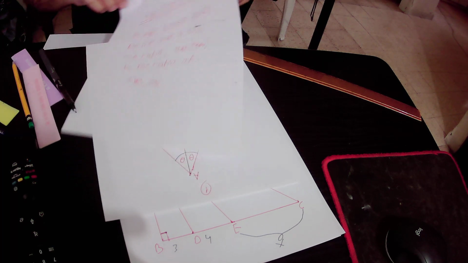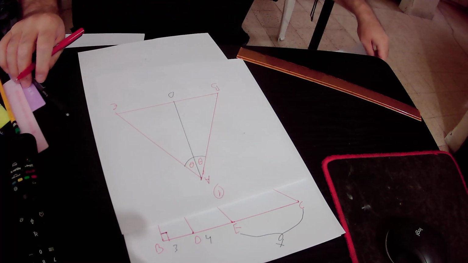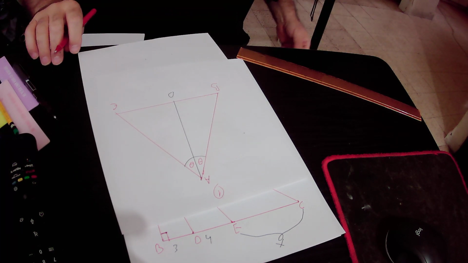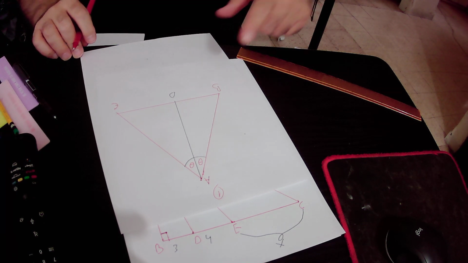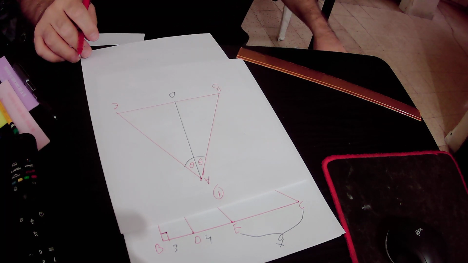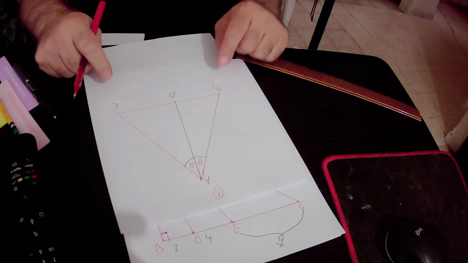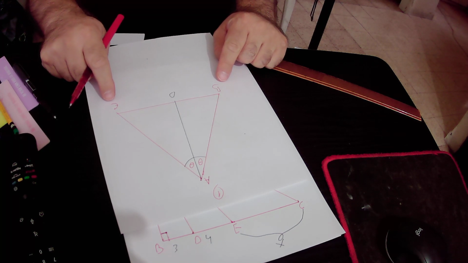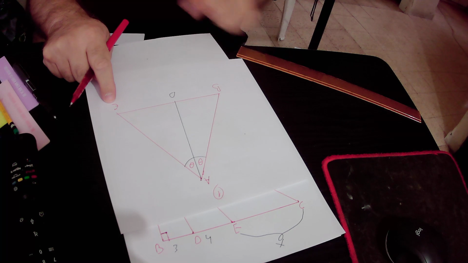Okay, so according to the angle bisector theorem, the angle bisector AD divides the side that it hits, that is to say side BC, in a ratio.